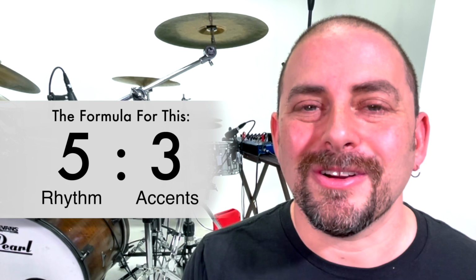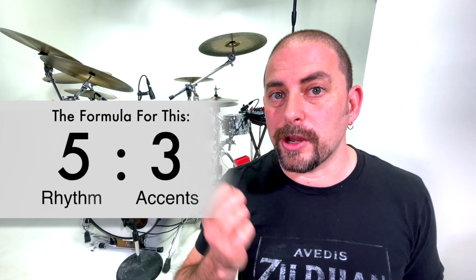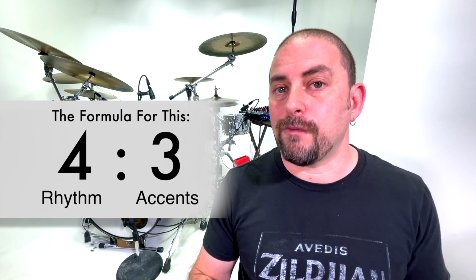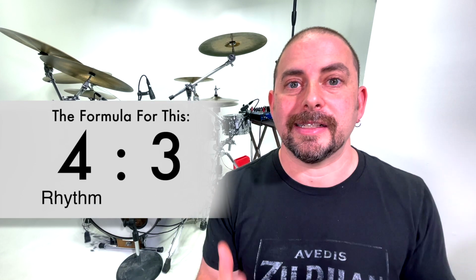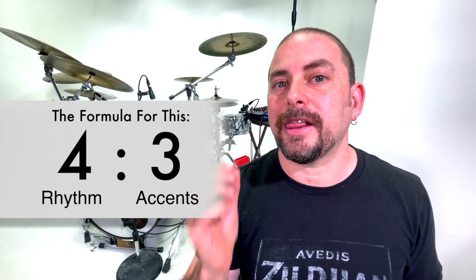The second number represents the accent grouping. It'll tell you how many notes to count before your next accent. So if we look at something like 4:3, the first number 4 will tell us that we're talking about the 16th note rhythm. The second number 3 will say we're accenting every 3 16th notes. If the polyrhythm is 5:7, the first number tells us we're talking about the 5-let rhythm and we're accenting every 7 5-lets. And that's pretty much how it works.